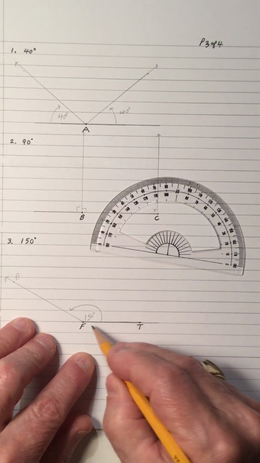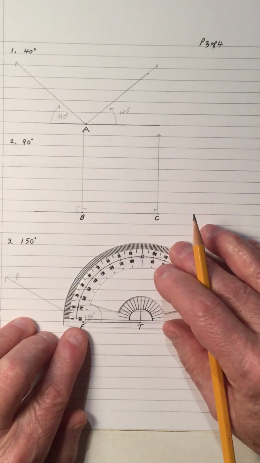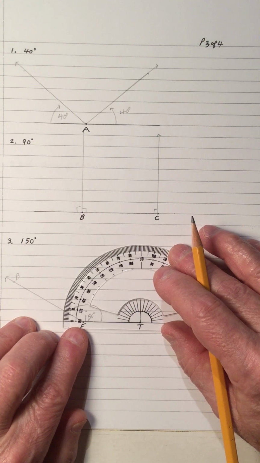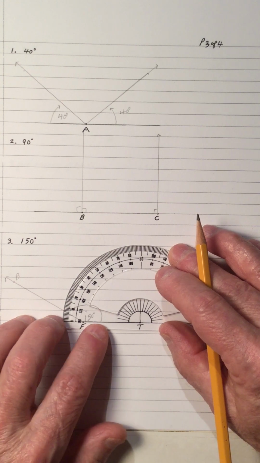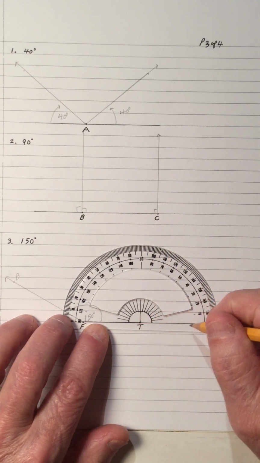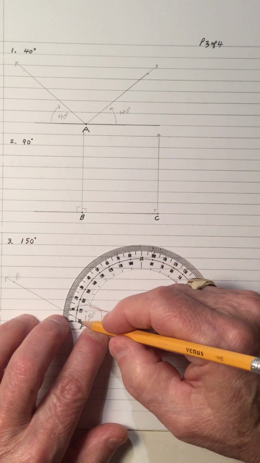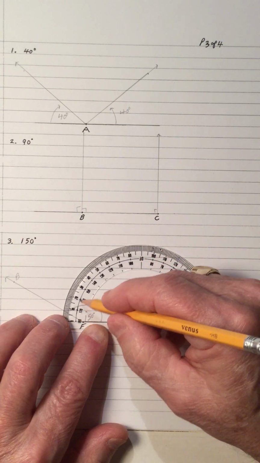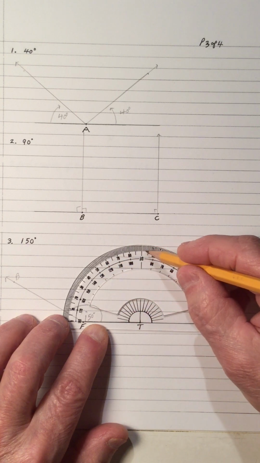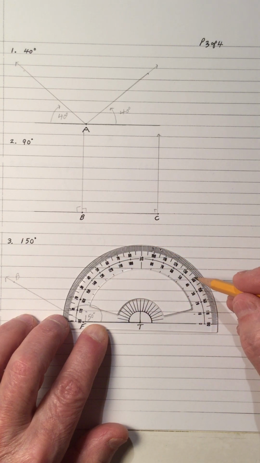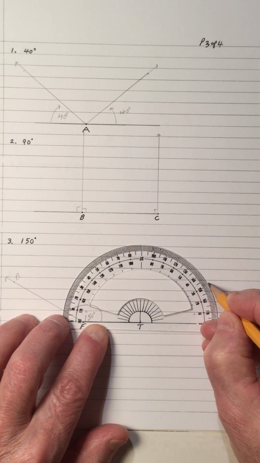Now if you want to do it at T, again, if you think of this as the ray of the angle, we put it at T, and we could rotate up here 150, similar to this, but let's rotate this way. So now we've got 90, 130, 140, 150 is right there.